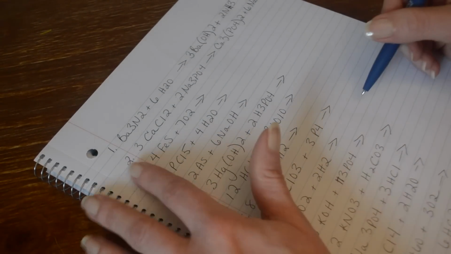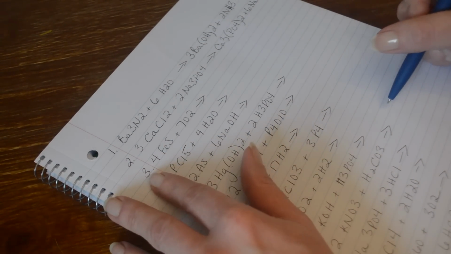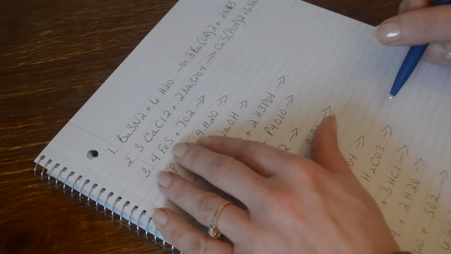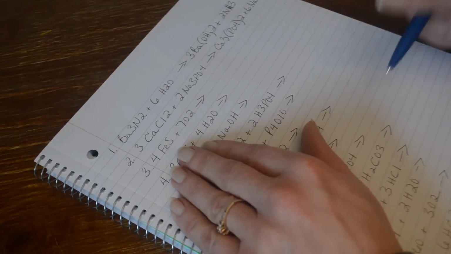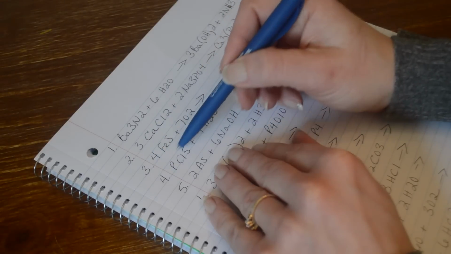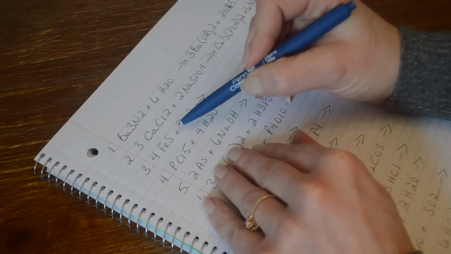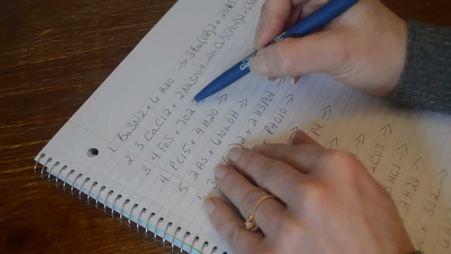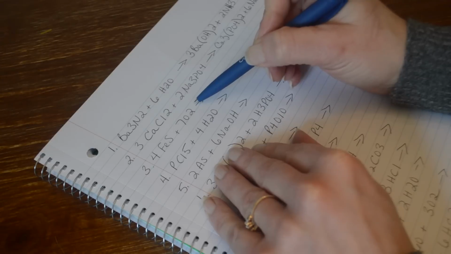Okay. Moving on to number 3, and the reactants for number 3 are 4FeS plus 7O2.